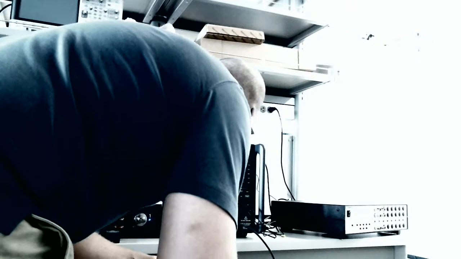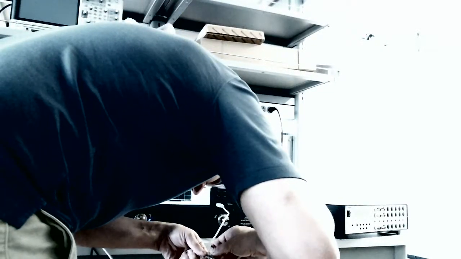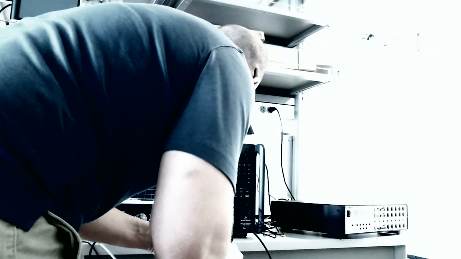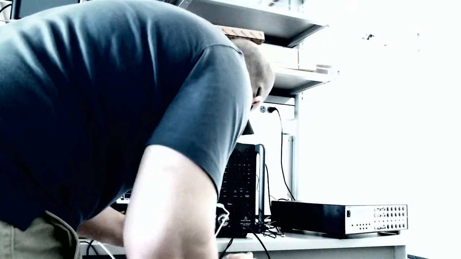It's fitted. Depending on a good day, I might have something there.